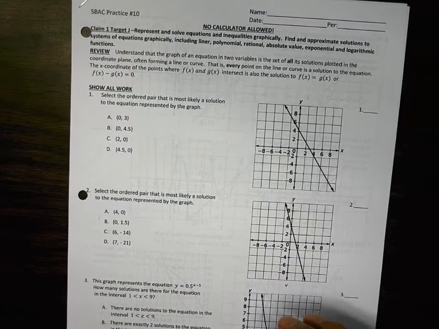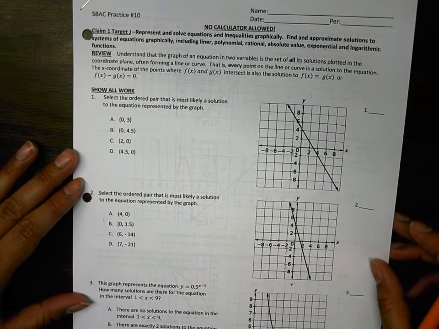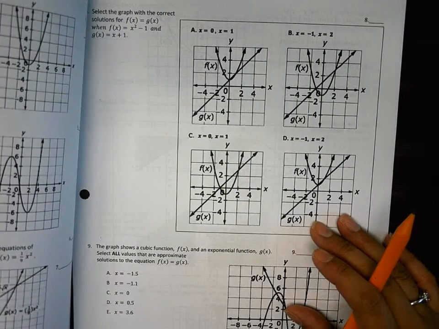Okay, so going over 10 and 11 packet questions. Let's start with 10, SBAC practice 10 first. Questions from that one? Number 4. Yeah, I didn't like that one.